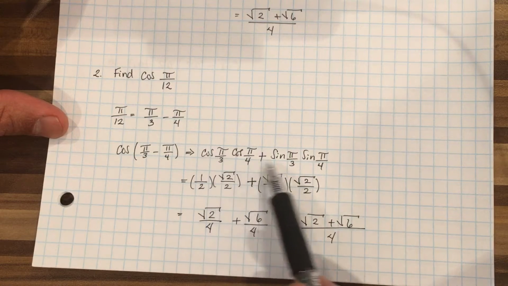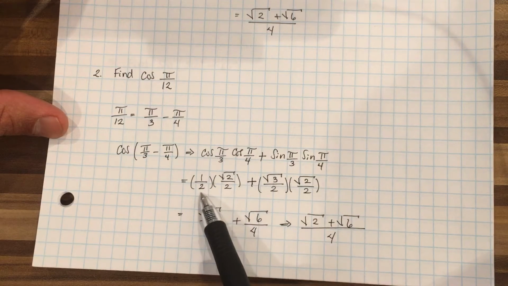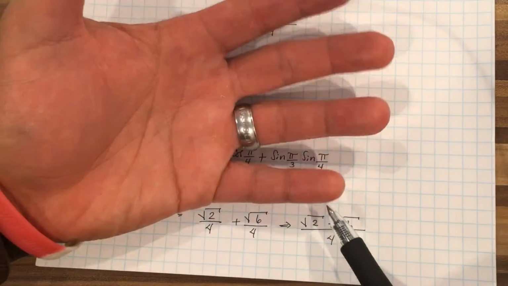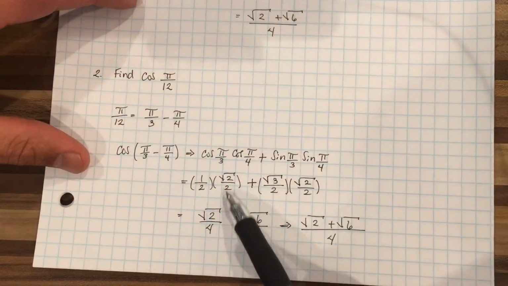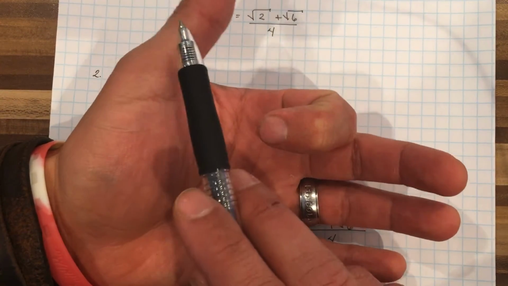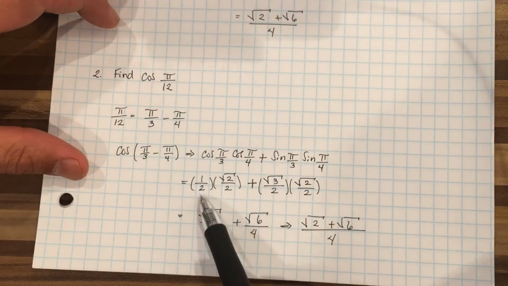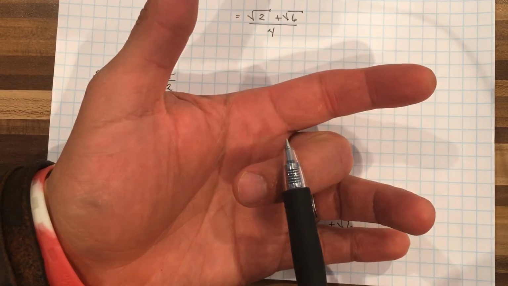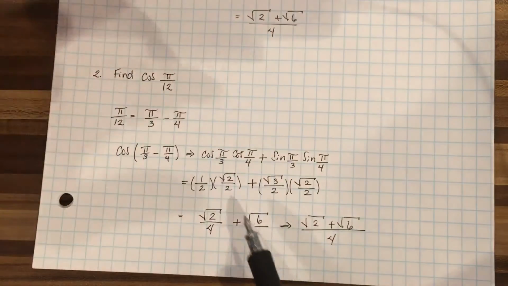And then we already know these values here. Cosine of pi over 3, cosine of pi over 4. Using your hand, cosine of pi over 3 is 60 degrees right here. Cosine the top, 1 finger, so 1 over 2. Cosine of pi over 4, that's 45 degrees, so you bend that finger: root 2 over 2.